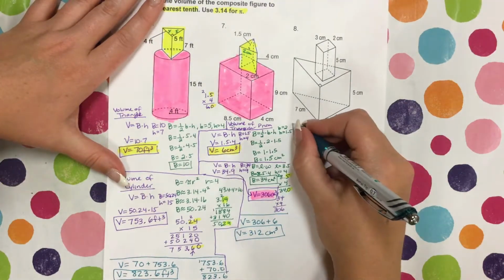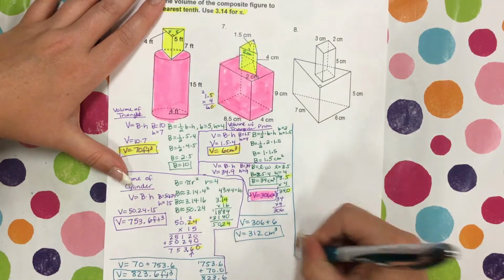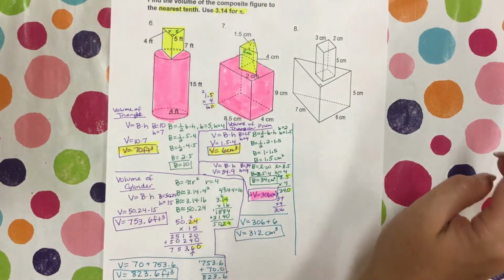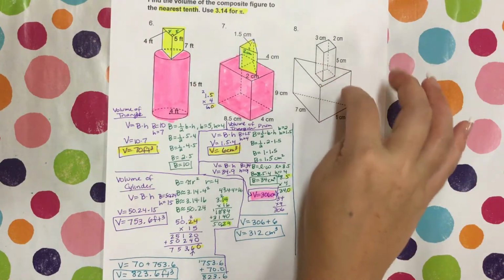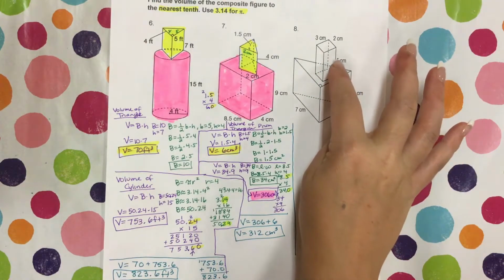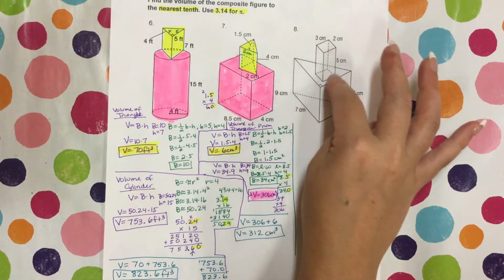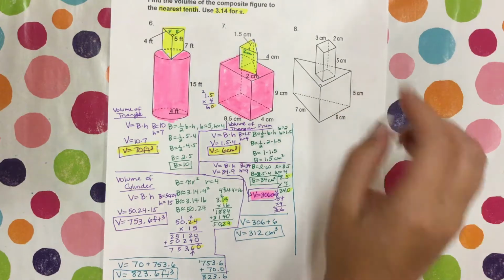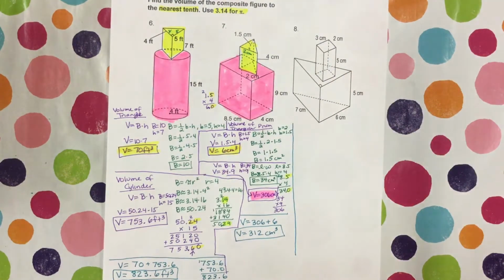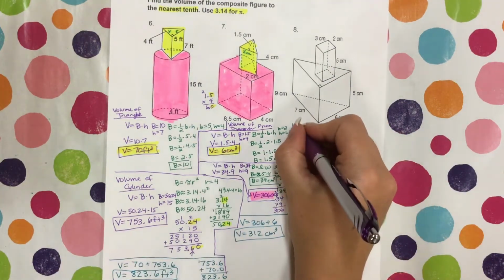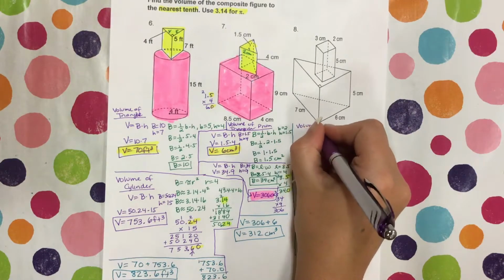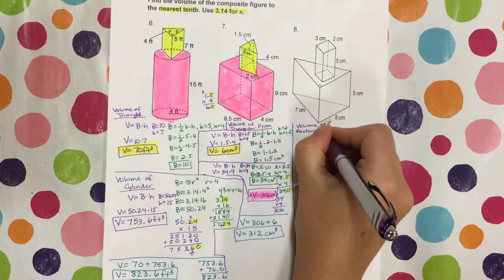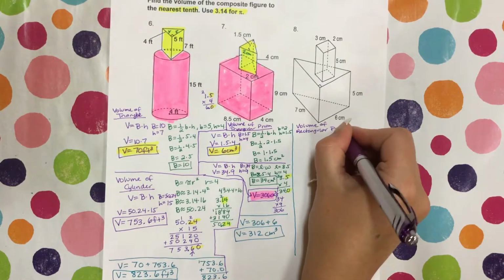Let's move on to problem 8 and let's see how you did. So for problem 8, it looks like we have a rectangular prism on top, and we have a triangular prism on the bottom, okay? So let's go ahead and find the volume of the rectangular prism first.